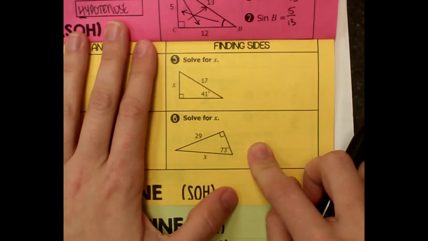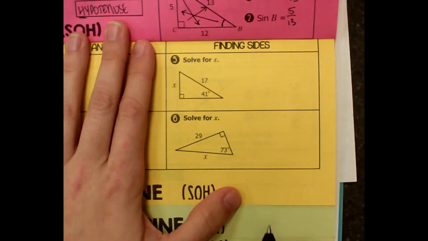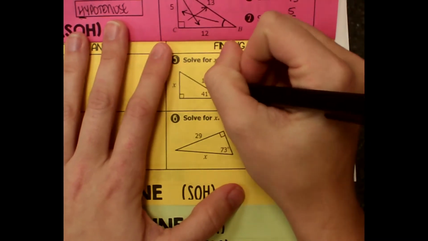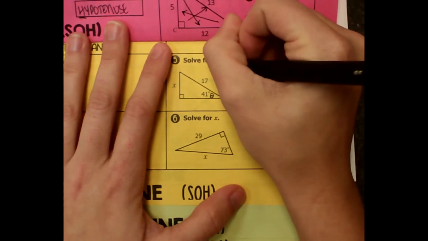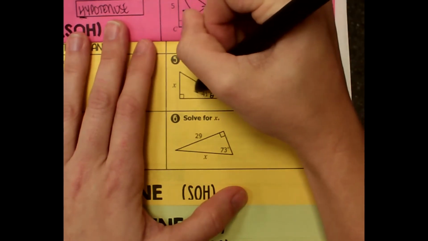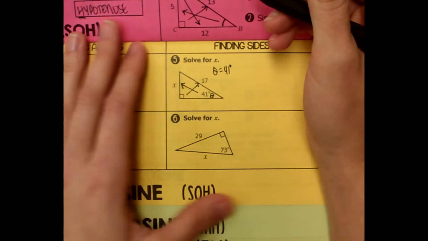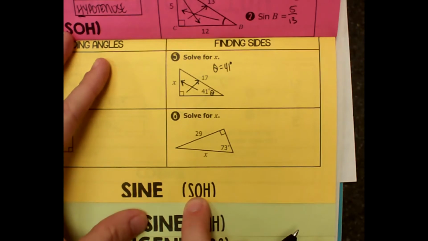So looking over here, we're missing a side. What we want to do is try to find x, this side over here. If you look, our theta is given to us. It's 41 degrees. So theta in this case is equal to 41 degrees. The sides we have are the opposite and the hypotenuse. So when we have the opposite and the hypotenuse, we would end up using sine.